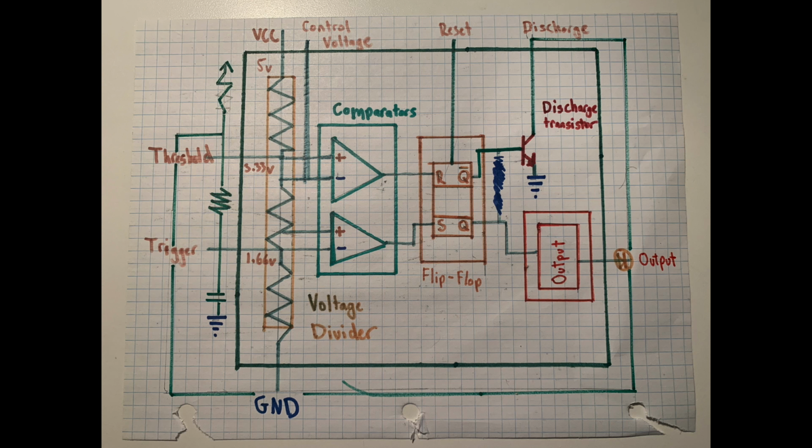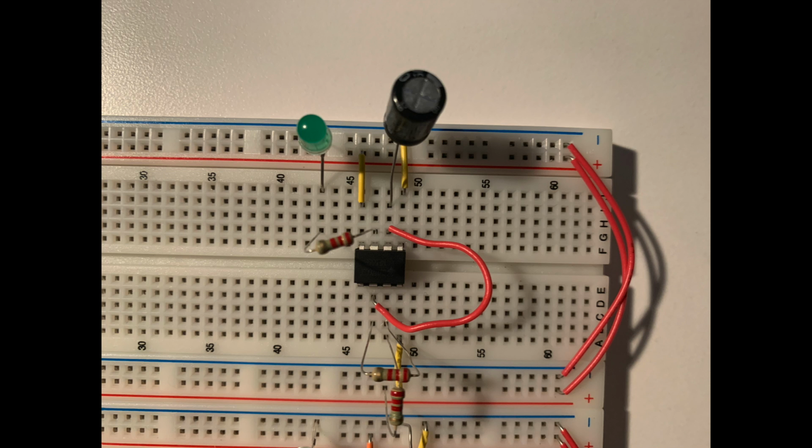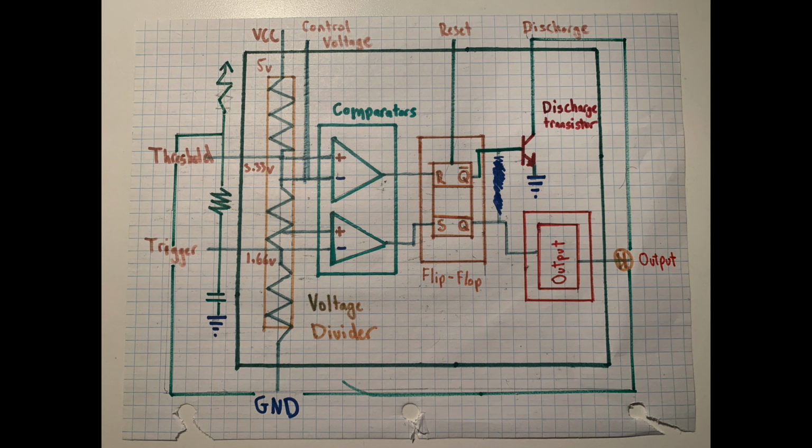Now that the basic understanding of what's inside a Breadboard 555 has been explained, I will dive deep into how the diagram works. Before I fully explain this diagram, I will be explaining it as if it's hooked up to a basic circuit, which can be seen on screen. Once the circuit is plugged in, we know that once power flows through the voltage divider, the first comparator, being the threshold comparator, will output a 0 or low, as 0 volts is not greater than 3.3 volts. But on the other hand, the trigger comparator will output a high, as 1.66 volts is greater than 0 volts.